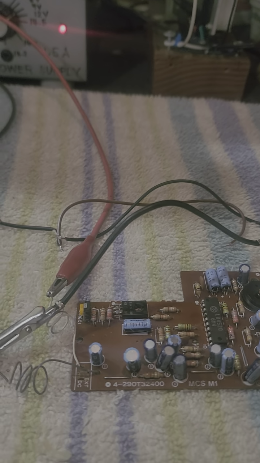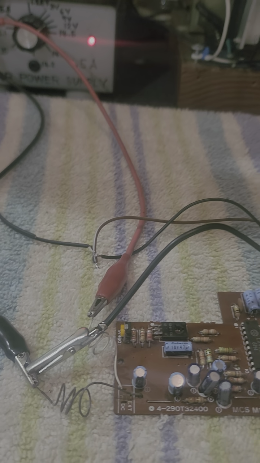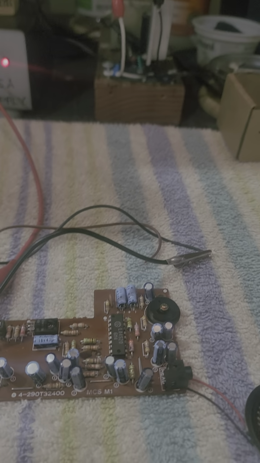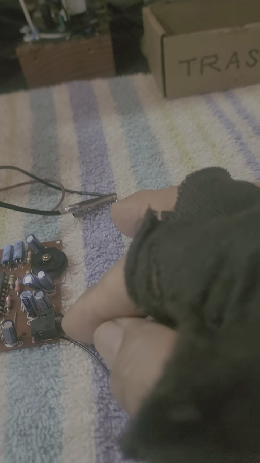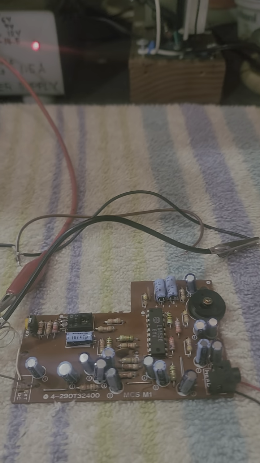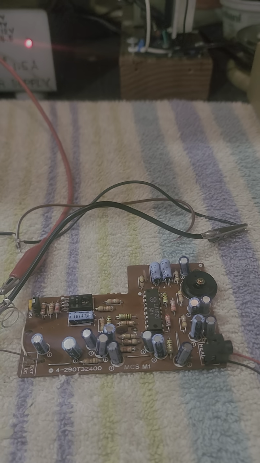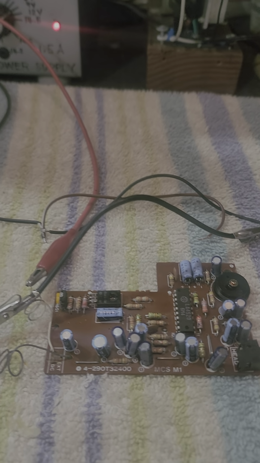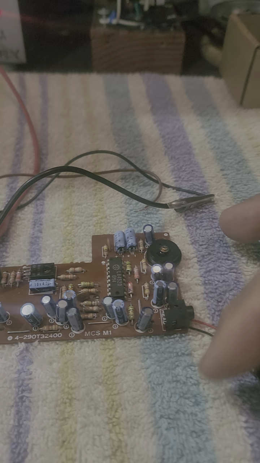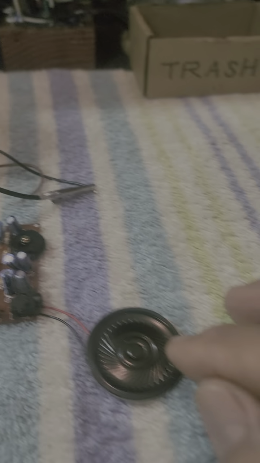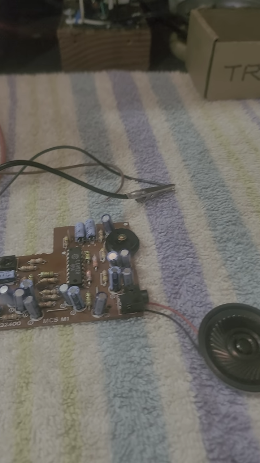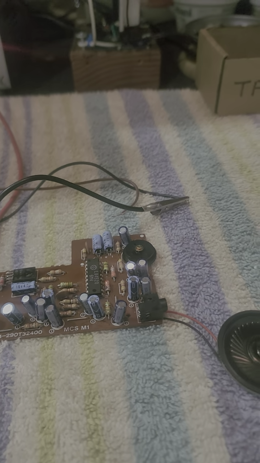The use of this board is actually an amplifier for a certain circuit. So this will be the output. Originally, the output here is a headphone jack, but I don't want to use the headphone jack while I am troubleshooting, so I just soldered a speaker to the terminals at the back. It has the red and the black, and this is soldered. The specification of this speaker is 8 ohms, 0.5 watts.